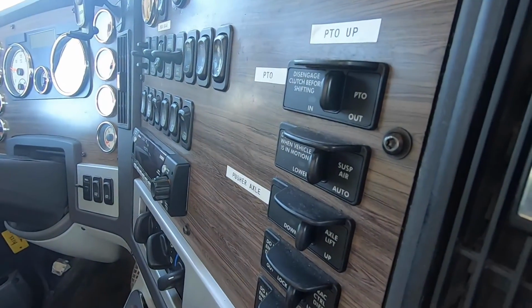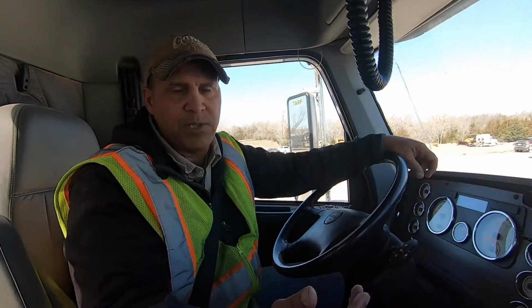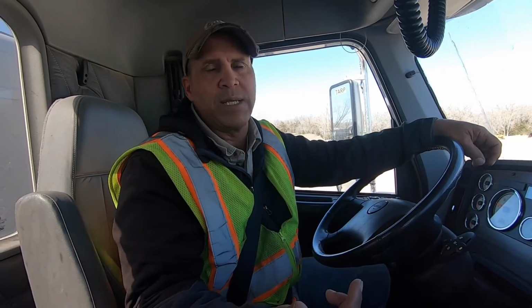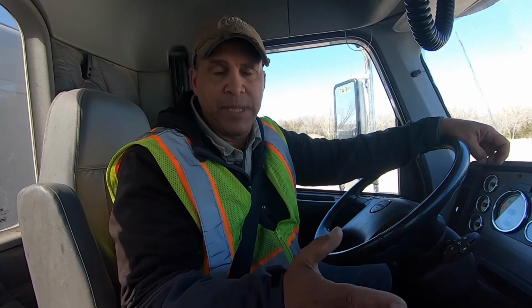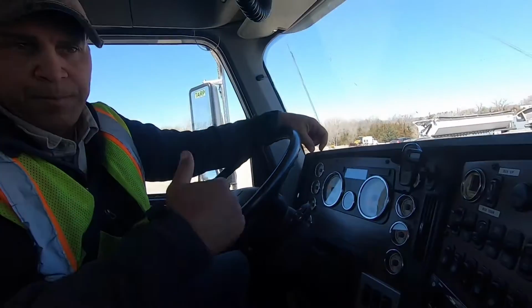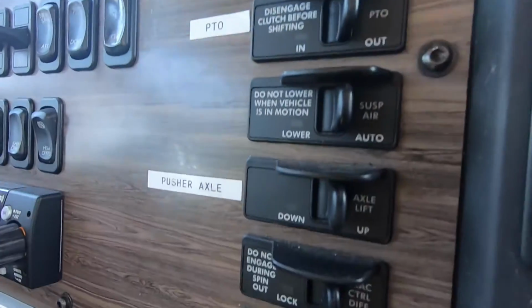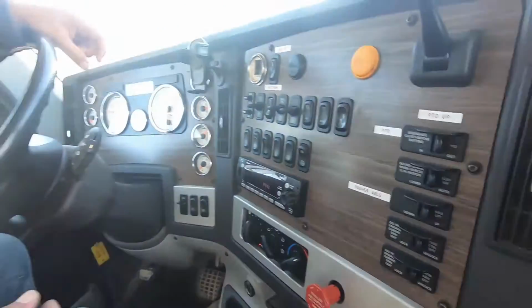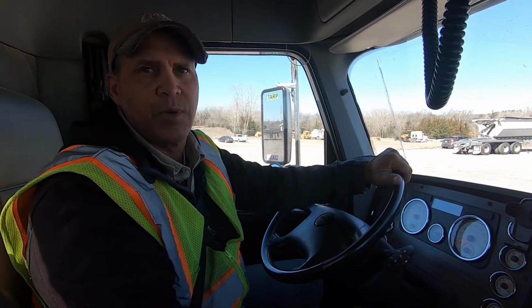After your box is lowered, air up your rear suspension. Now, if you forget to air up your rear suspension, it's not going to take you very long to notice, because it's going to be an extremely rough ride. So before you take off, make sure everything is in the off position and it is safe to continue to go get another load.